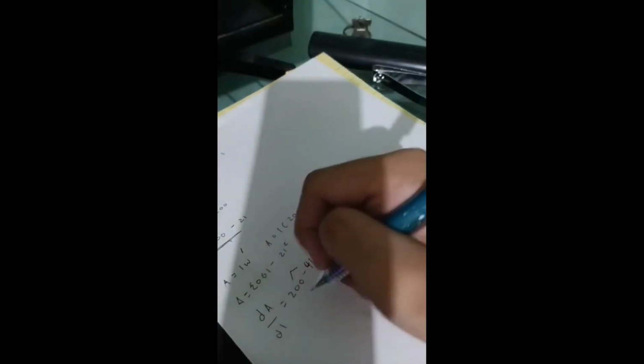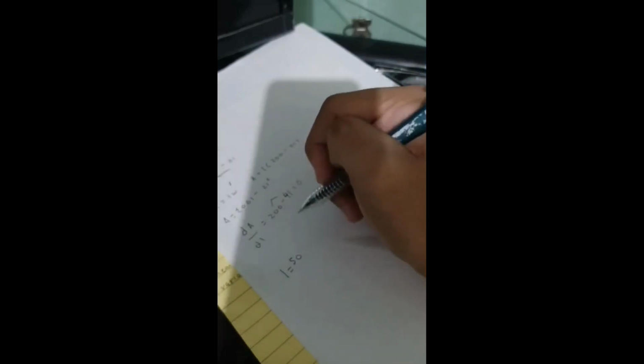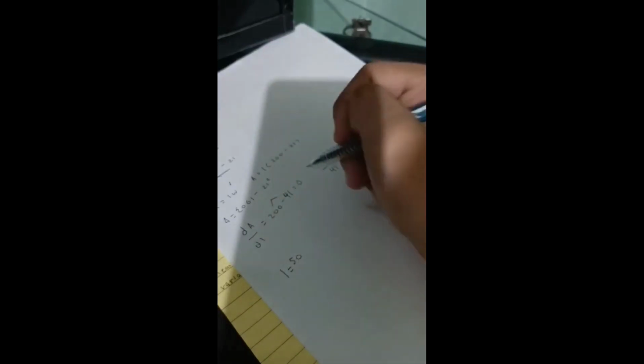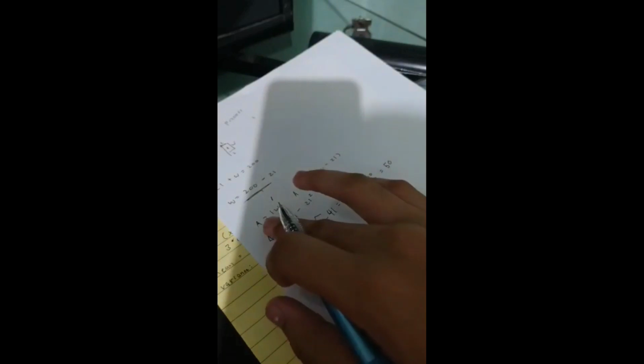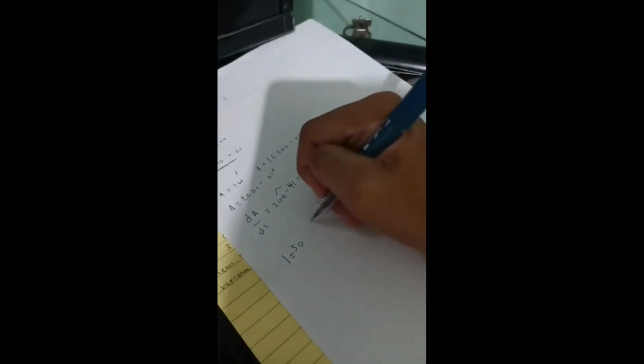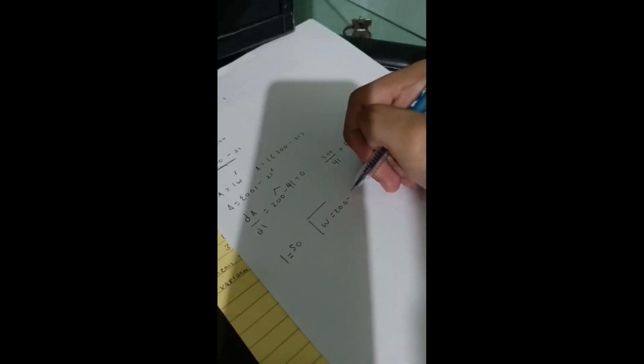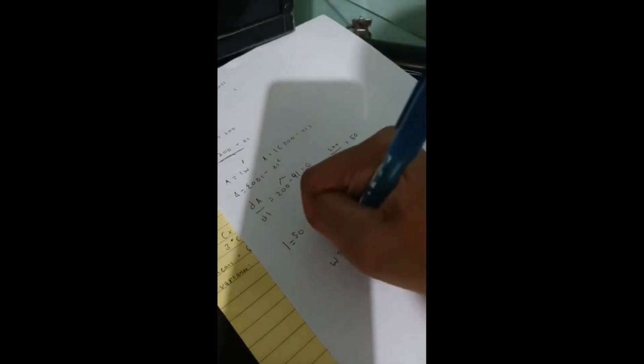So that means that our L is equal to 50, and substituting to get the W, you simply need to do W equals 200 minus 2 times 50, which is 200 minus 100, equal to 100. That means that our W is equal to 100.